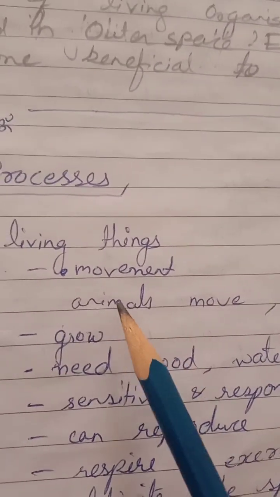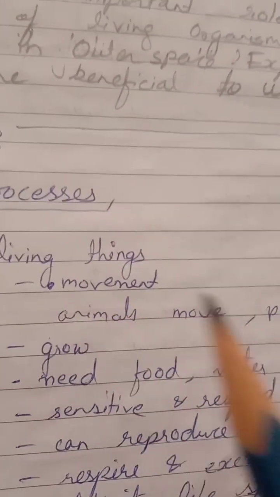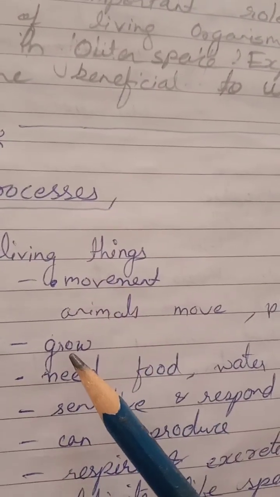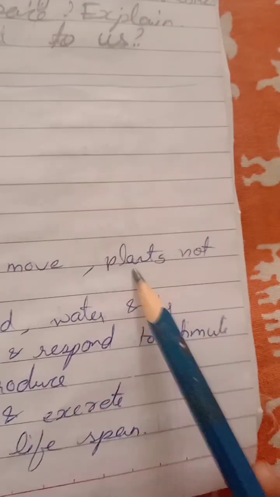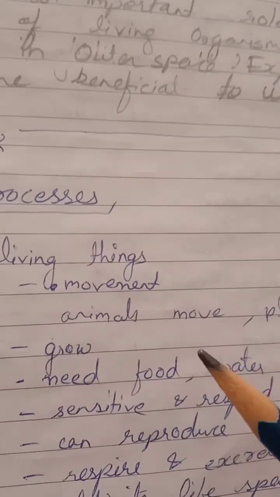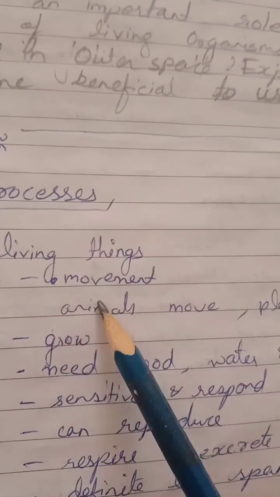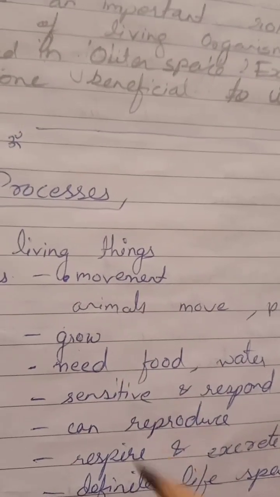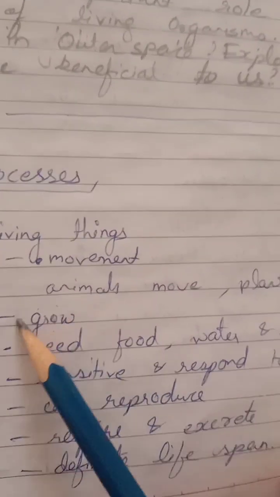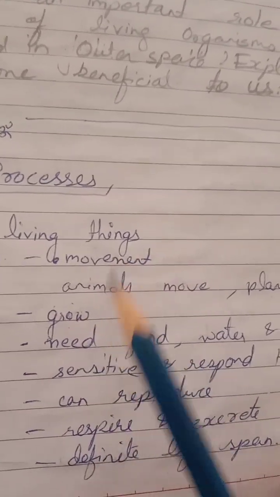For example, animals move, but plants are not moving, even though they are living organisms. So after movement, when we see growth, there plants are living. In plants we can see growth apart from movement. They are not moving from one place to another, but like animals, they show growth in width, in length, in height. So if an organism is undergoing growth, they are living. Movement is there, growth is there.